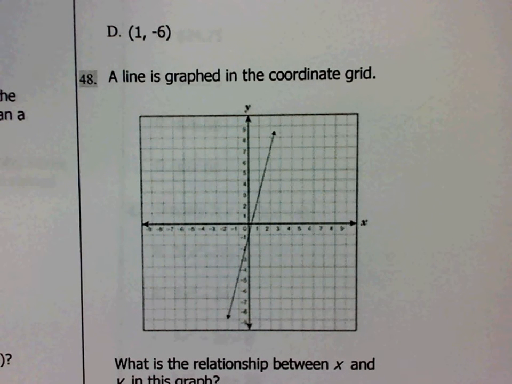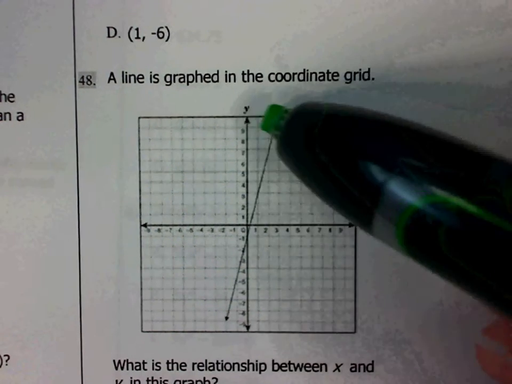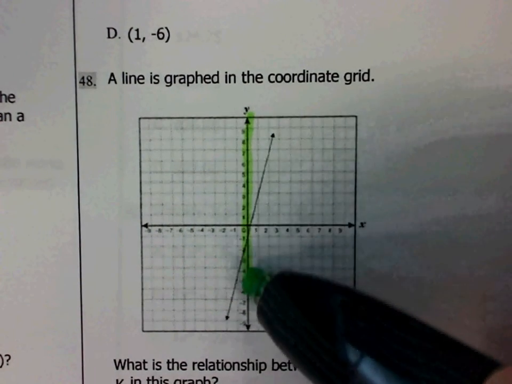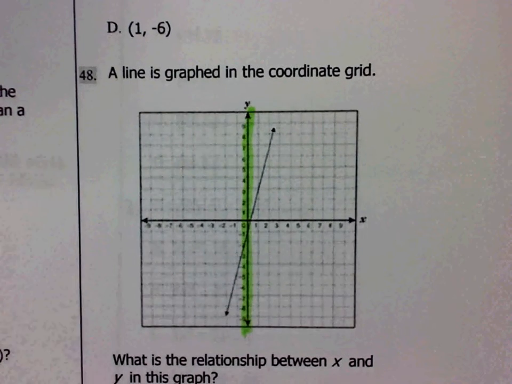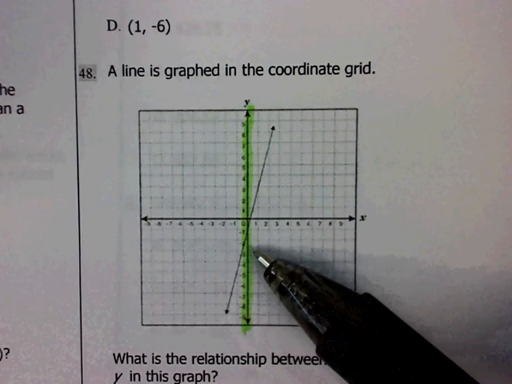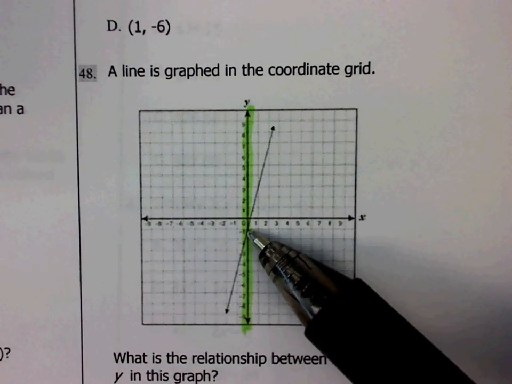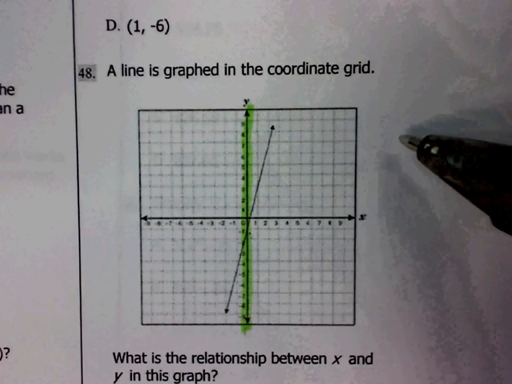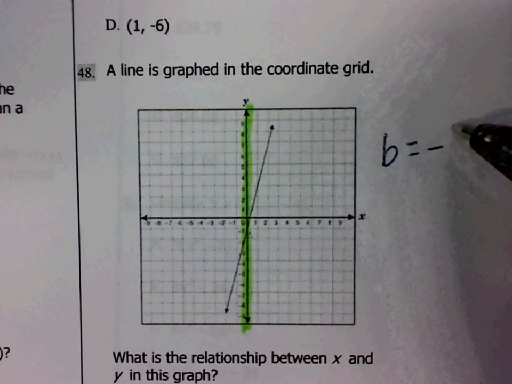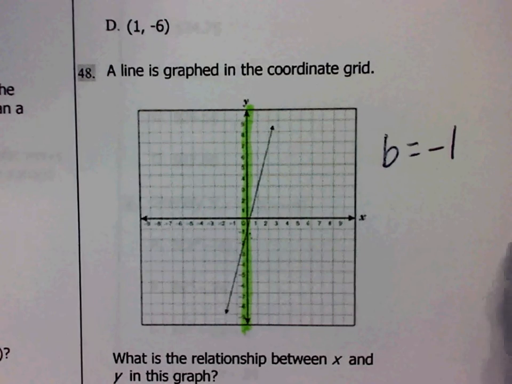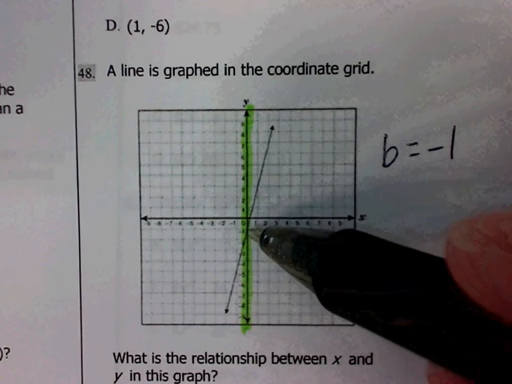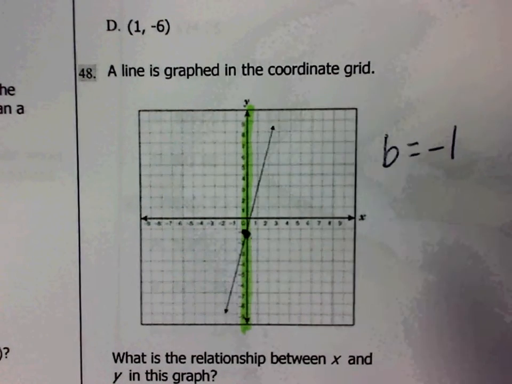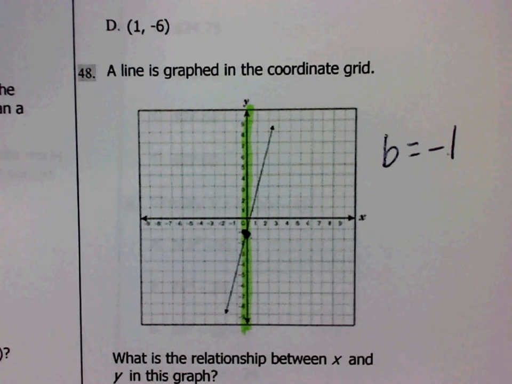Remember that the first thing you always do is you want to find your y-intercept. Your y-intercept is where this graph crosses the y-axis. So if you highlight your y-axis here, it's a little bit difficult to see, but this line crosses the axis at this point right here. If I look at my y-axis, that's -1. So remember that we write y-intercept using the letter b, so my value for b is -1. That's where it crosses the y-axis. That's the first thing I have to find.